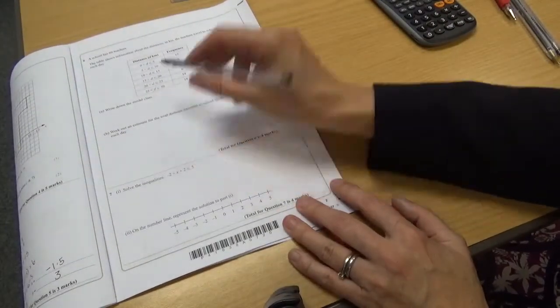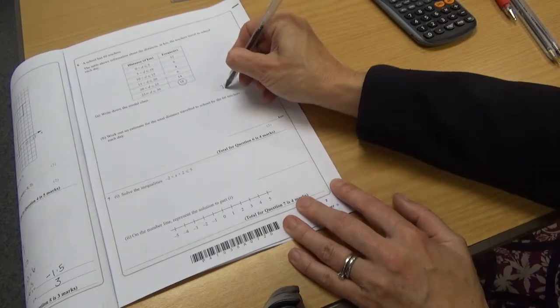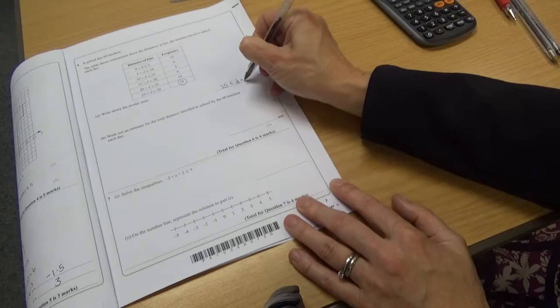Modal class is the most frequent. That's the highest frequency number, so modal class is 25 to 30.